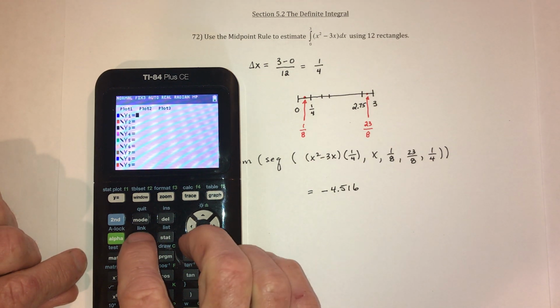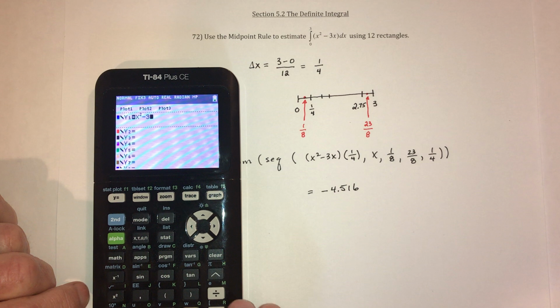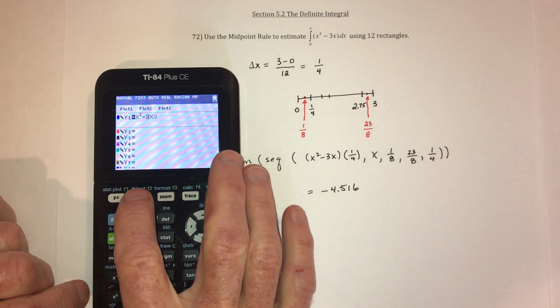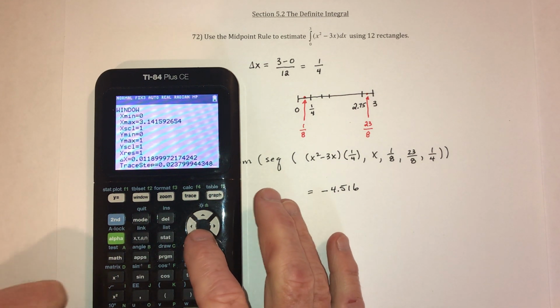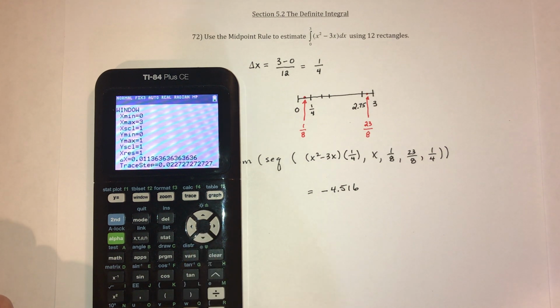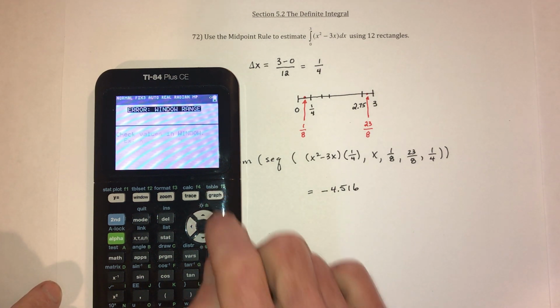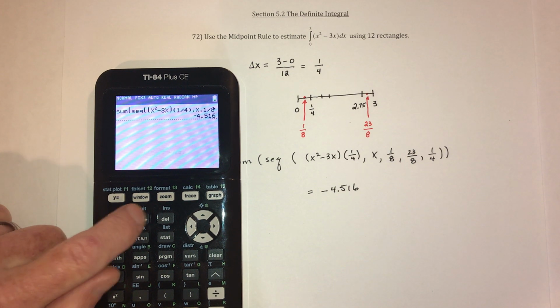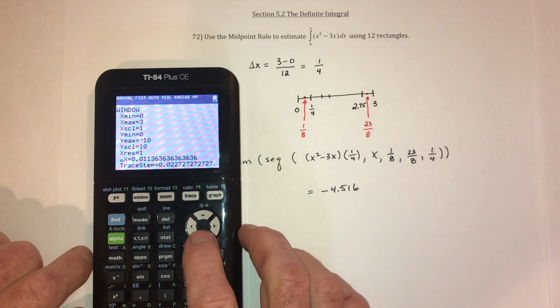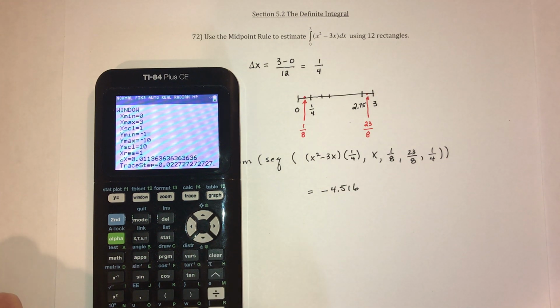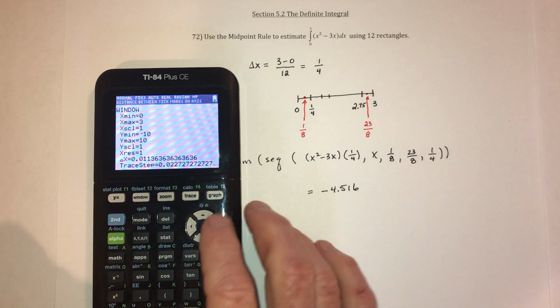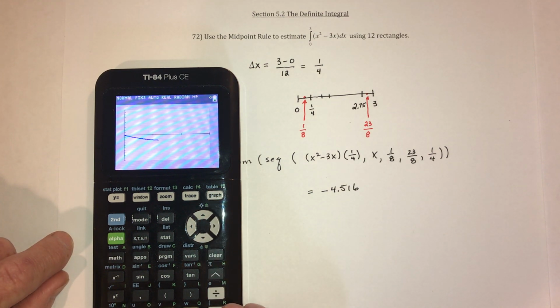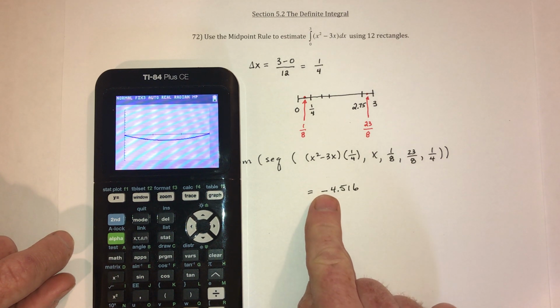So graph x squared minus 3x. Change the interval to go from 0 to 3. And I don't know what to put for y values, so I'm just going to guess that it's negative 10 to 10. Oops, I made an error. That's never happened before. 0 to 3. Oh, I typed my negative 10 to 10 in the wrong place. Okay. And that is underneath the x-axis, so we should have gotten a negative.